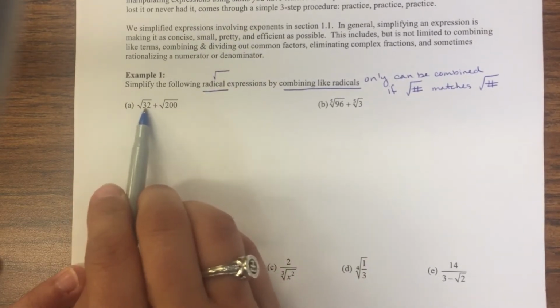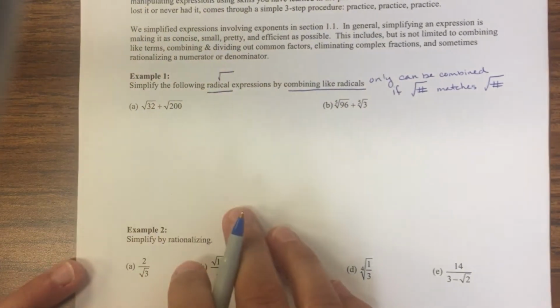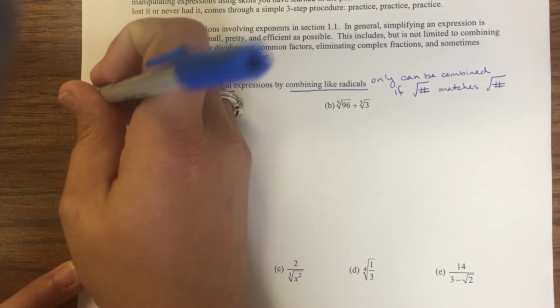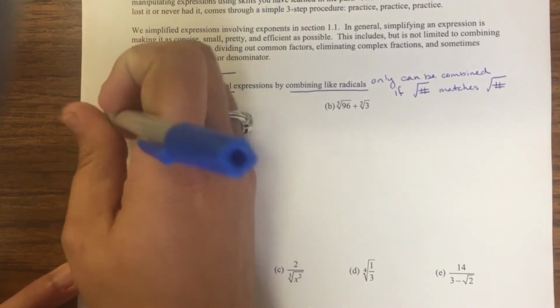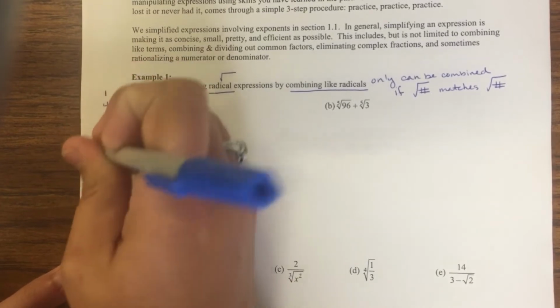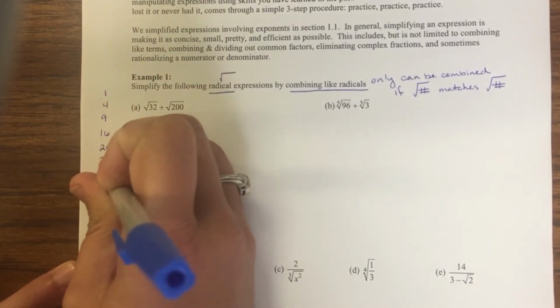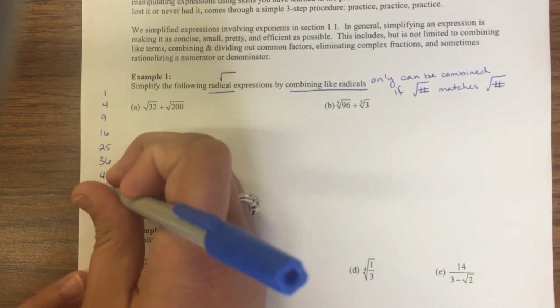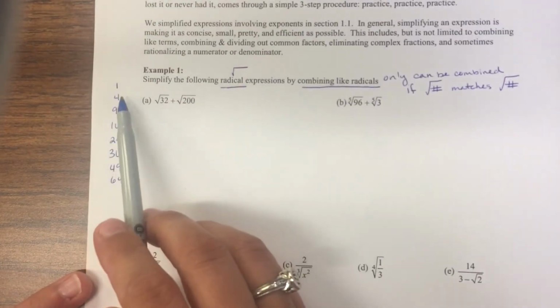So if I'm looking at 32, I'm trying to think of a number that's a perfect square that goes into 32. Well, numbers that are perfect squares are 1, 4, 9, 16, 25, 36, 49, 64, and I'm going to stop there. You could continue the list, but it's things like that.